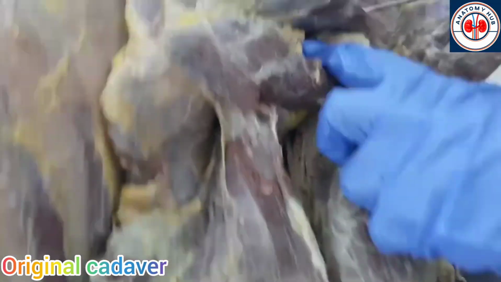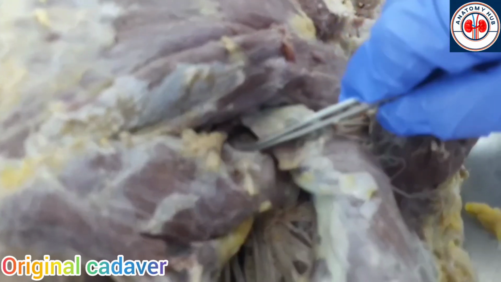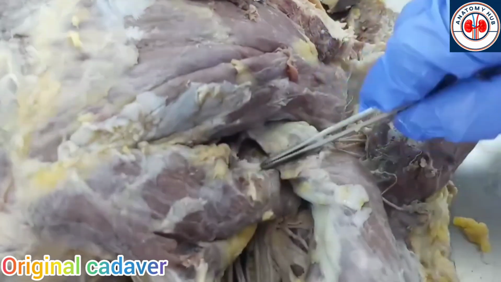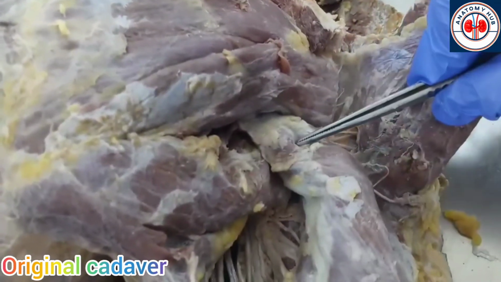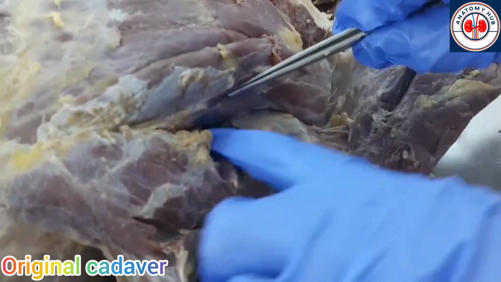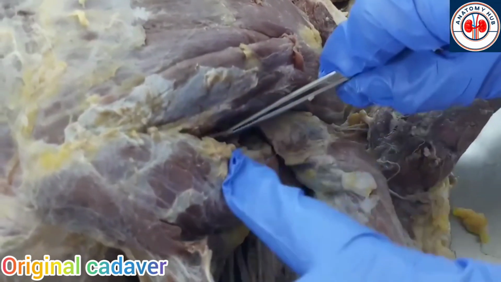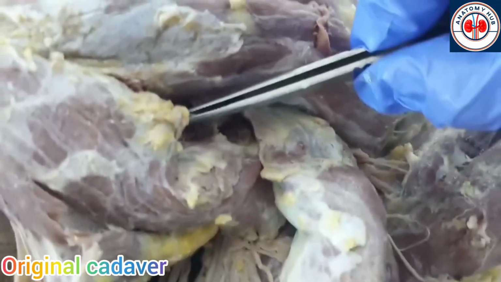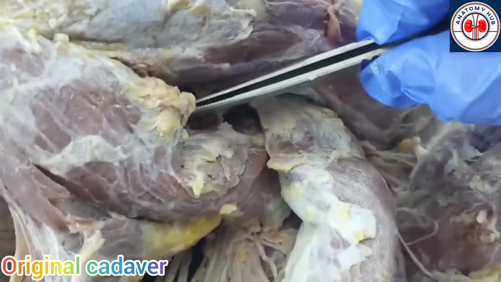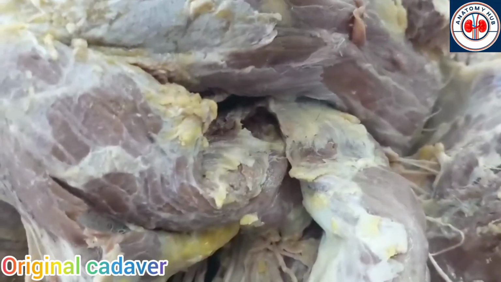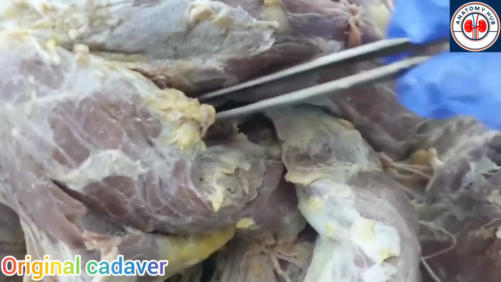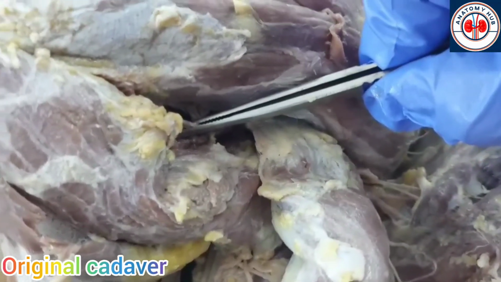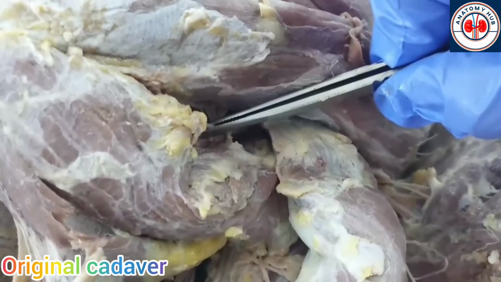So this space is the upper triangular space. Okay, so the borders of the upper triangular space: one is teres minor, one is teres major, one is latissimus dorsi. And the contents of the upper triangular space, can you see here? This is the circumflex scapular artery. Okay, I will also show this circumflex scapular artery after removing the infraspinatus muscle. So this circumflex scapular artery is a terminal branch of the subscapular artery.